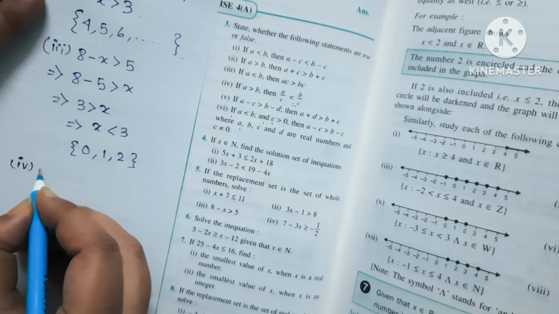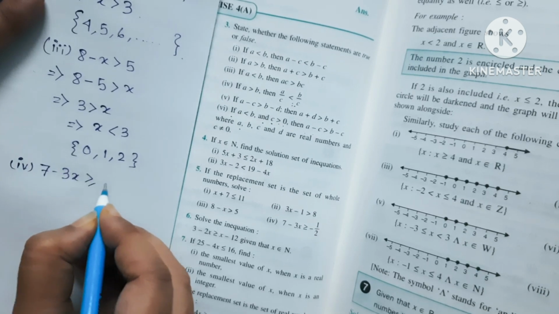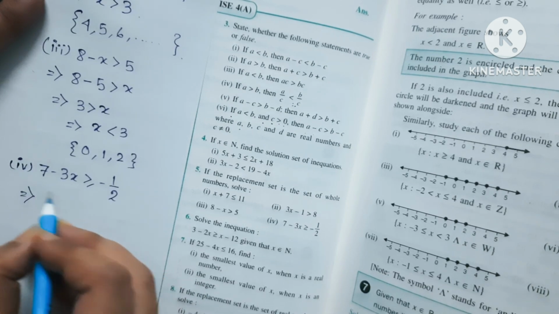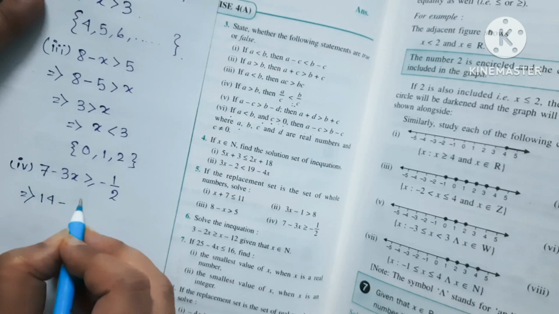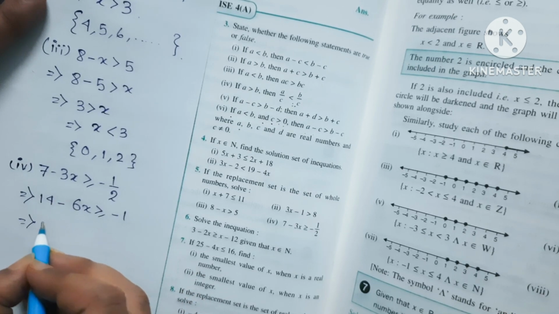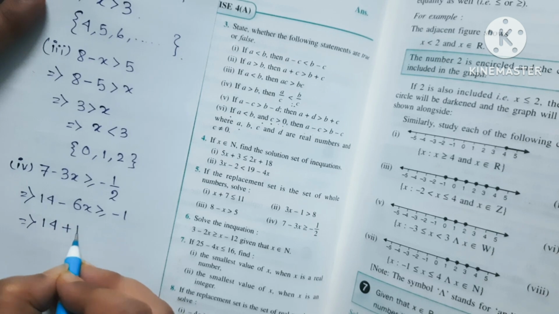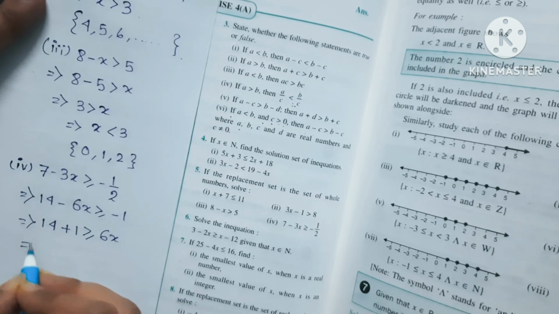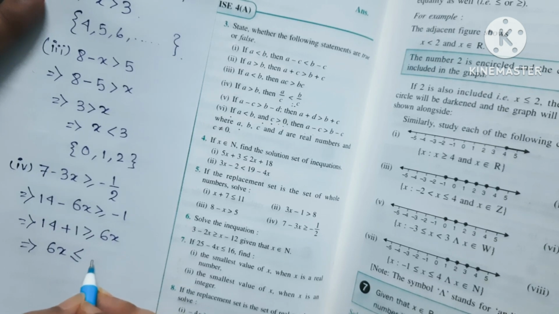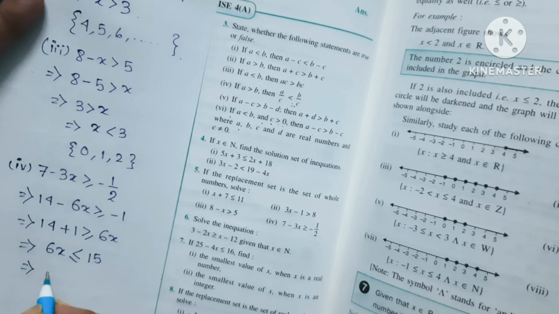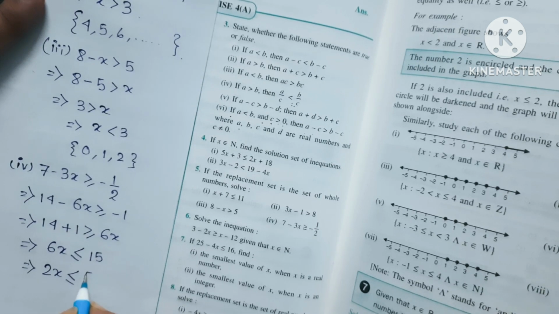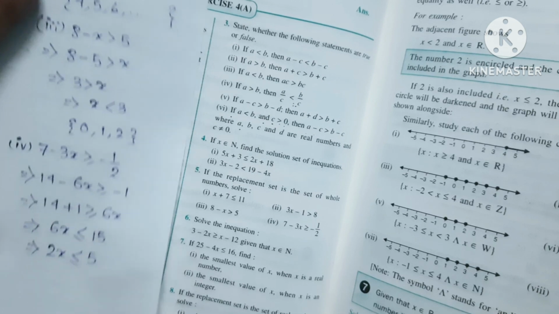Now question number 4. 7 minus 3x is greater than or equal to minus half. 14 minus 6x is greater than or equal to minus 1. So, 14 plus 1, that is greater than or equal to 6x. 6x is less than or equal to 15. 2x is less than or equal to 5 if you divide both sides by 3.